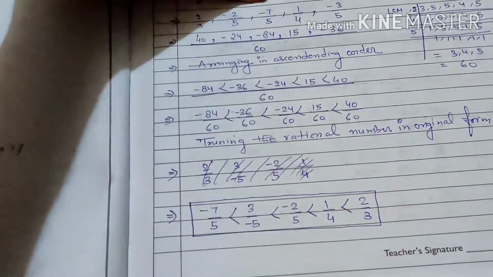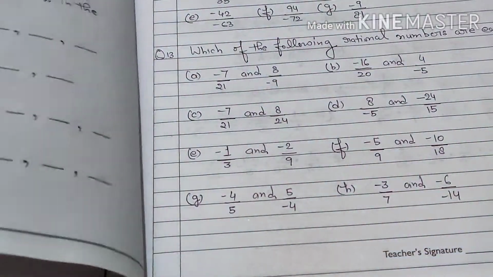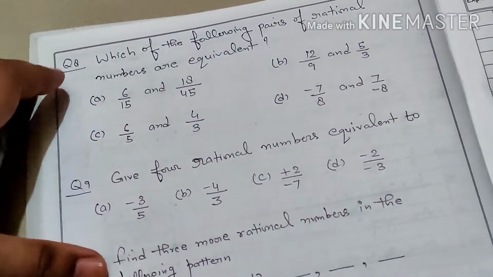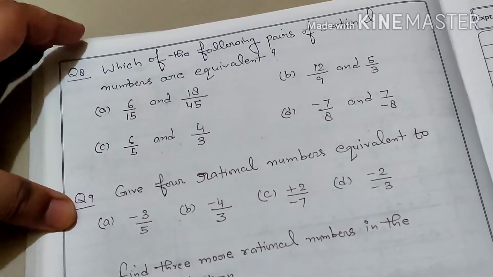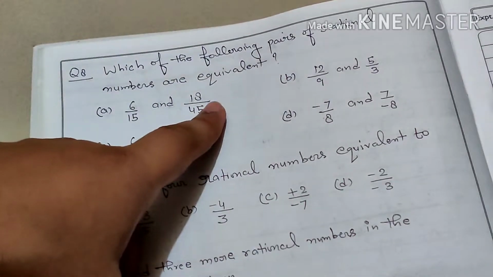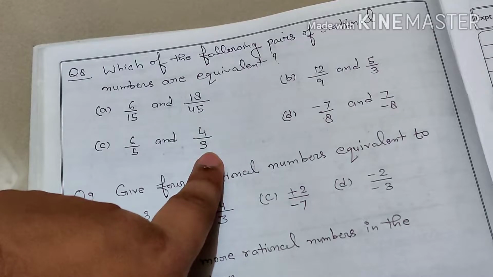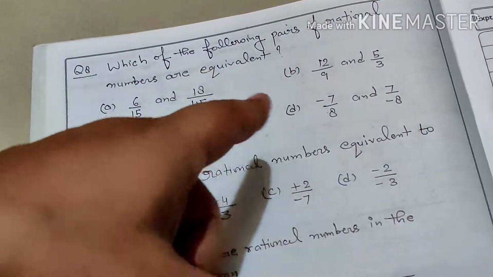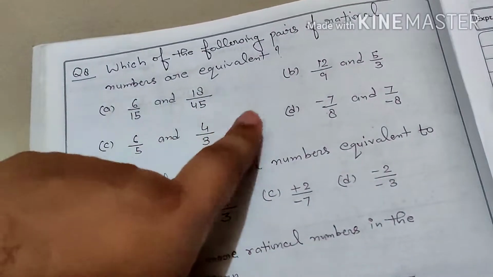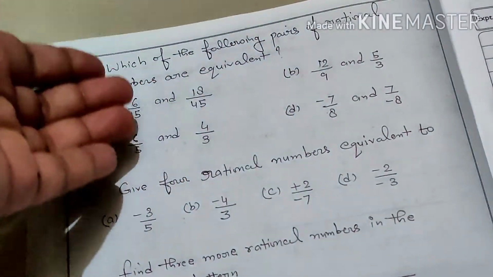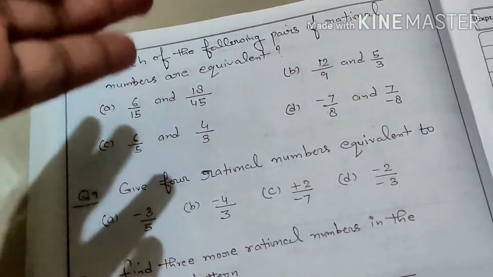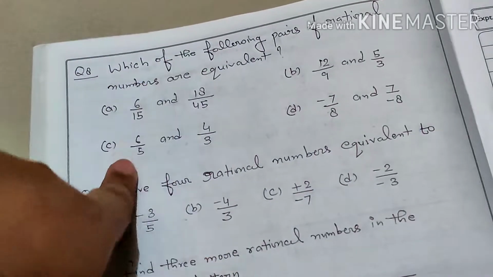Okay, now we have a bunch of questions over there. So the first question is, which of the following rational numbers are equivalent? Means we have to compare which are equal. Those which are not equal, write the unequal sign over there, and those which are equal, write the equal sign over there by cross multiplying.